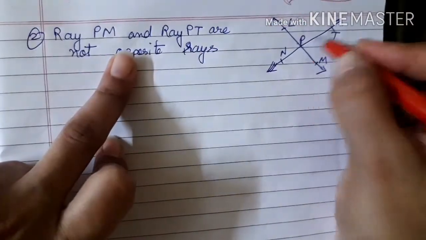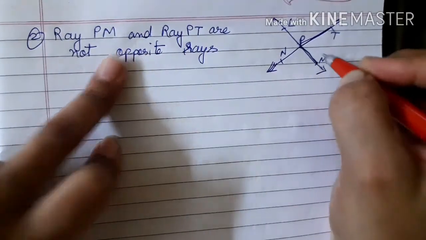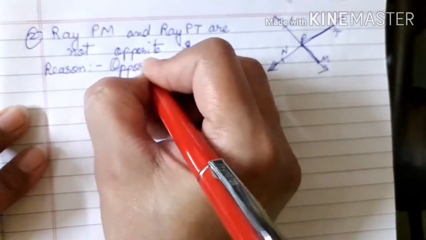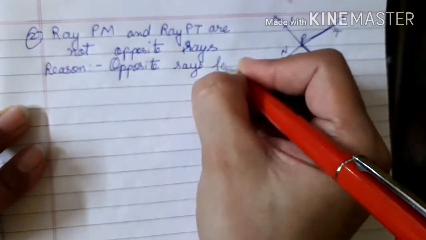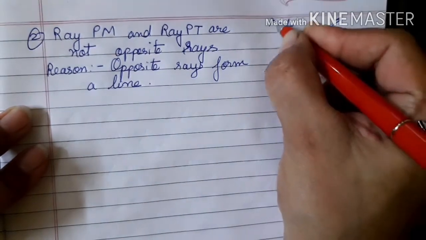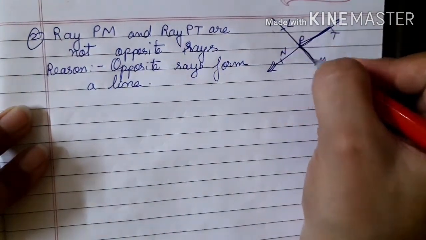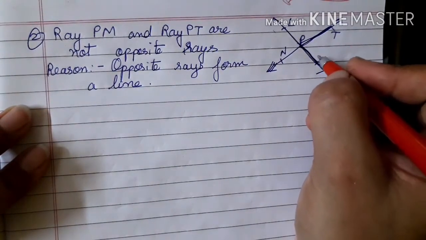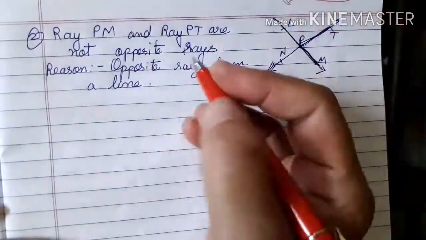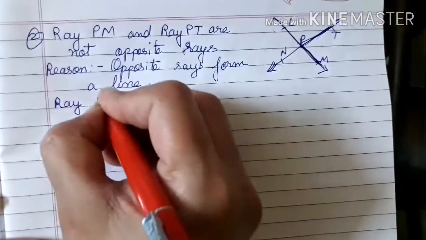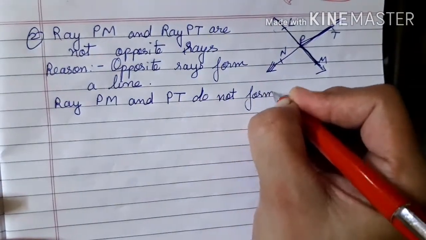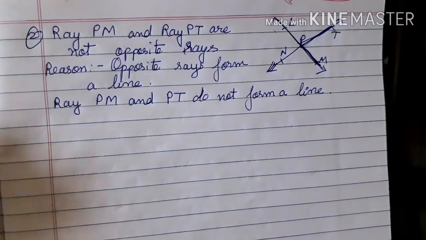See, PM and PT are not opposite. Why are they not opposite? Because you all have to write the reason. Because opposite rays form a line. Got it? They should form a line in this way, then only they are opposite. This is not a line, this is forming an angle. So for opposite rays, we have to see whether they are in a straight line. If they form an angle, they are not opposite rays. So rays PM and PT do not form a line. So here our exercise number 18 ends.